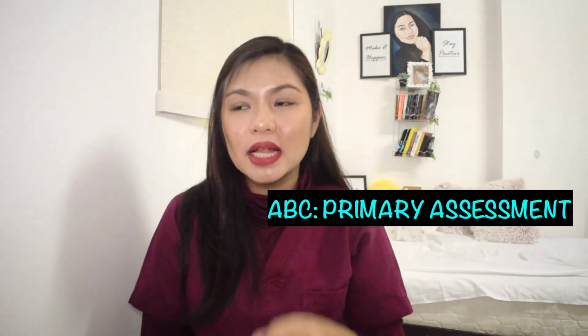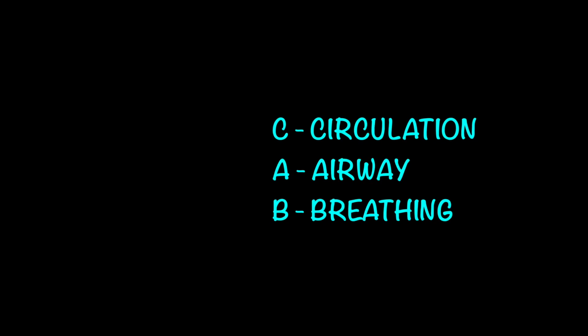Don't confuse yourself with the CAB. We'll go to that later. ABC is used as assessment of the patient, especially in life-threatening conditions. Now, let's proceed to CAB. CAB stands for compression or circulation, airway, and breathing. So you can see the circulation went to the top.